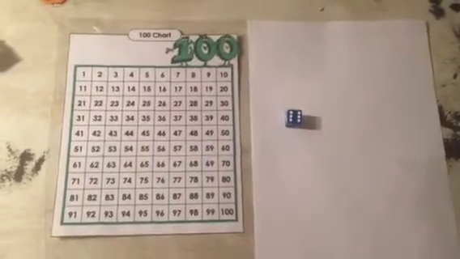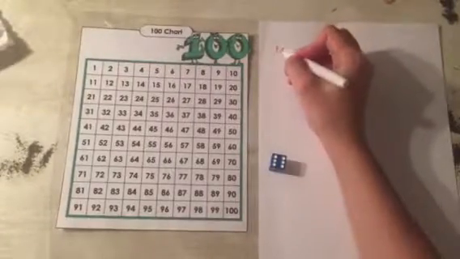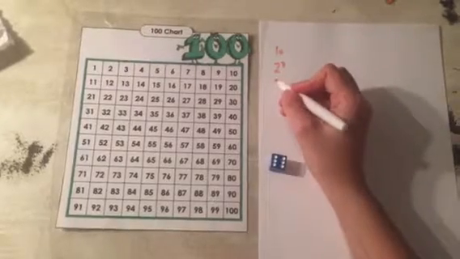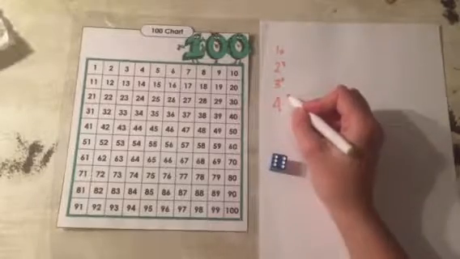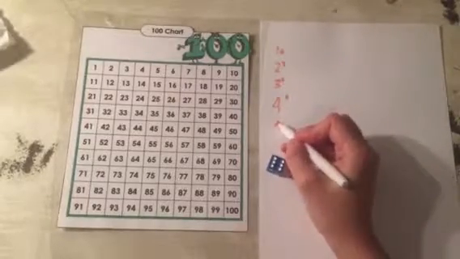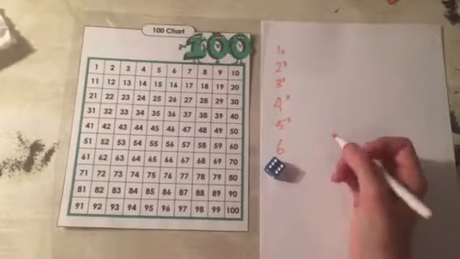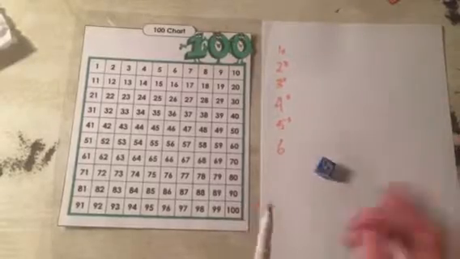Okay, so to collect data, we're going to do a little tally. So we've got 1s, 2s, 3s, 4s, 5s, and 6s. This is going to be our method for collecting data. So as we start, let's do it.